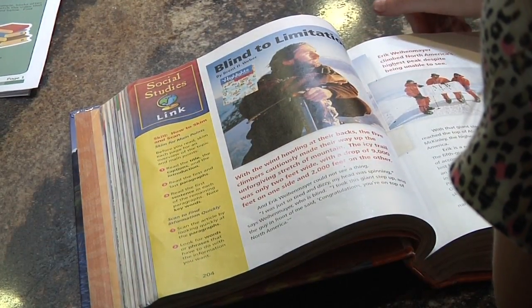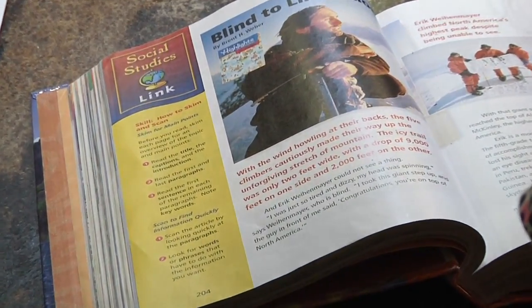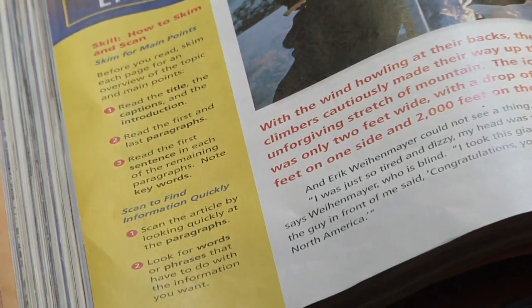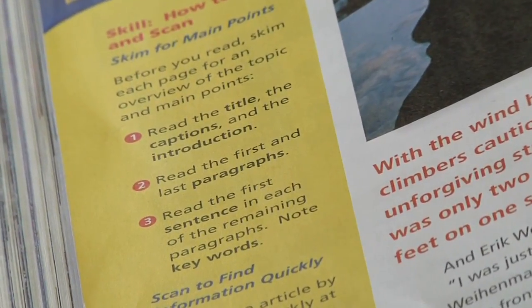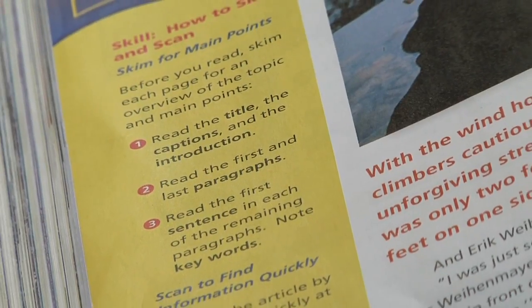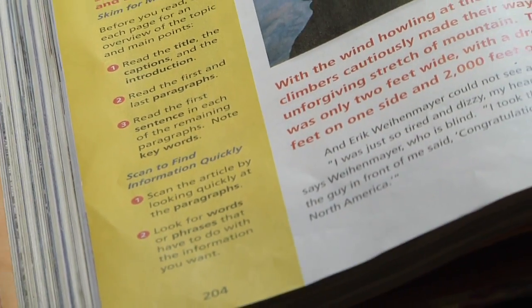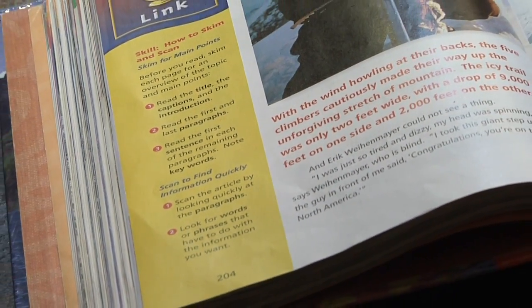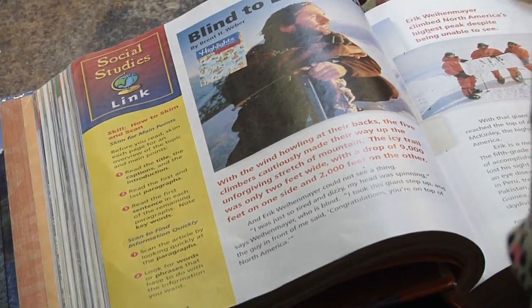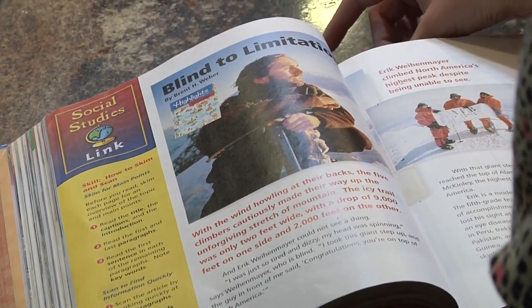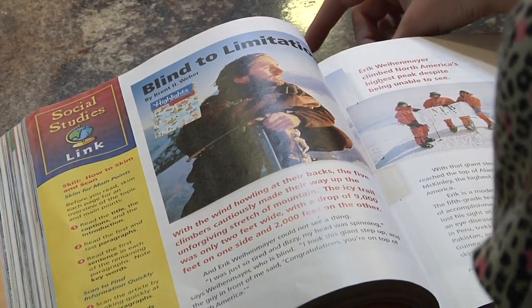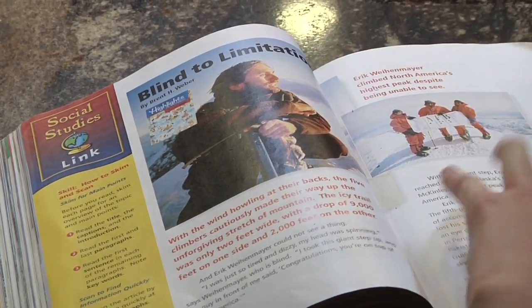Okay, what are these called? Bulleted items. Bulleted items or lists call attention to a specific point for a reader. Little tiny pieces of information like details. Okay, very good. Yeah, specific points that you need to know about what's going on in that chapter. Okay, very good. What about a glossary? Do you think you can find the glossary in this book?